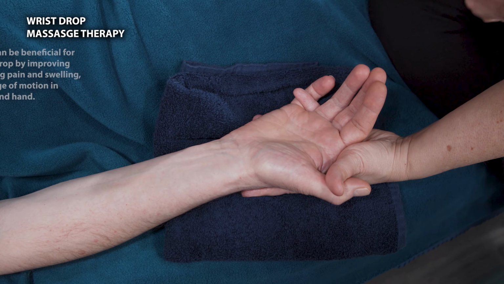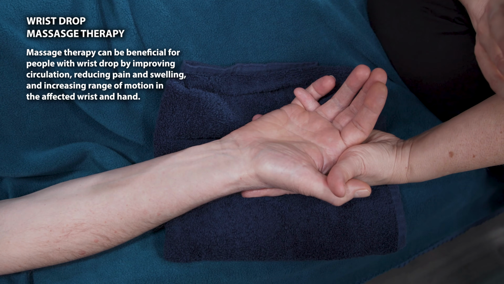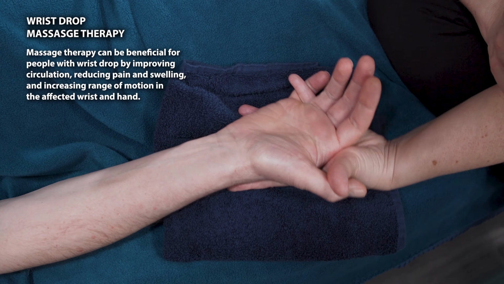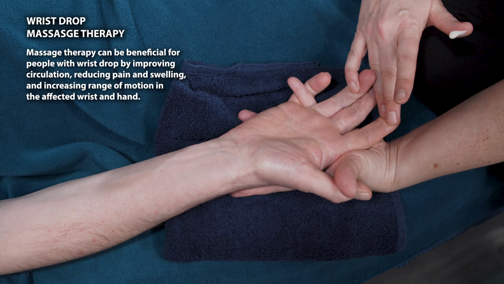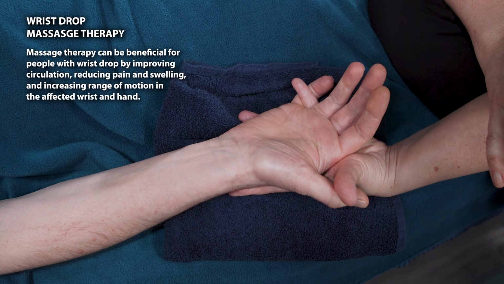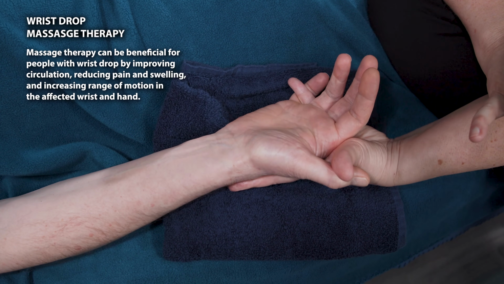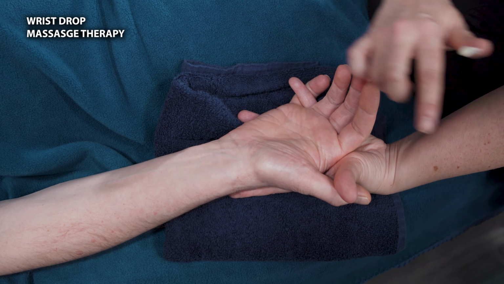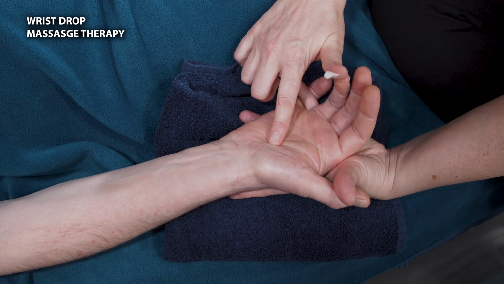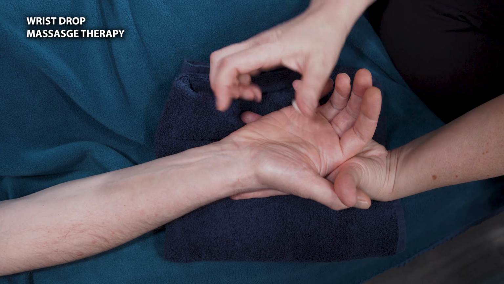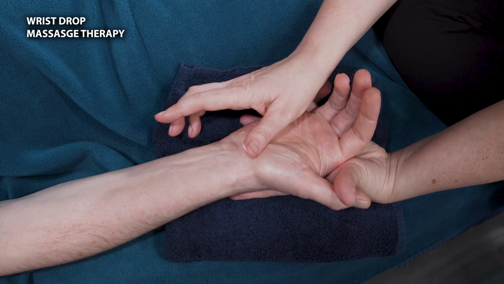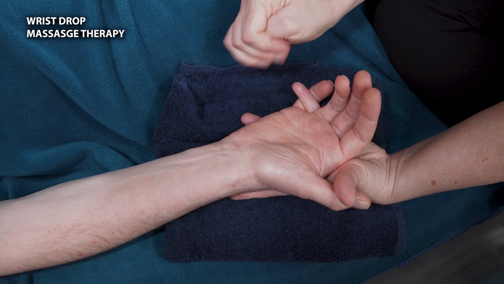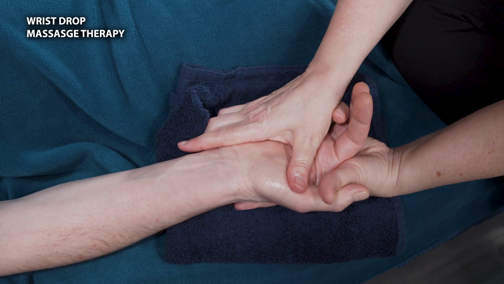So we just look at a couple of very specific moves for wrist drop. You can see here I've supported my client's hand in mine and I'm holding it open using my little finger entwined with his little finger and my thumb entwined with his thumb. What I want to do is stretch this area, all of the thumb, out towards the wrist. I'm using a bit of lotion here rather than oil because oil will get a little bit too slippy.